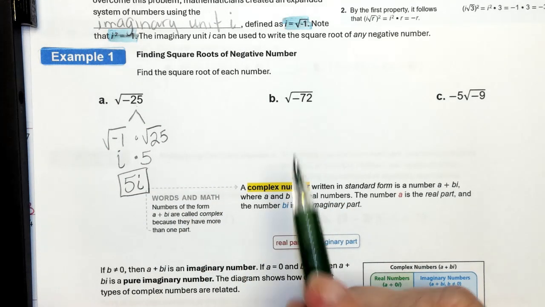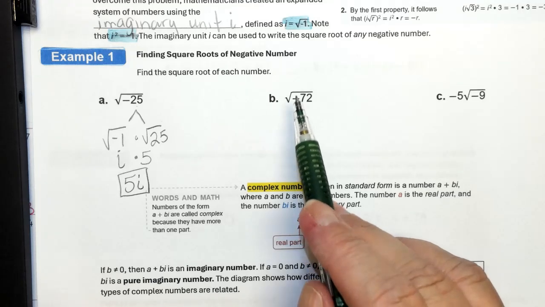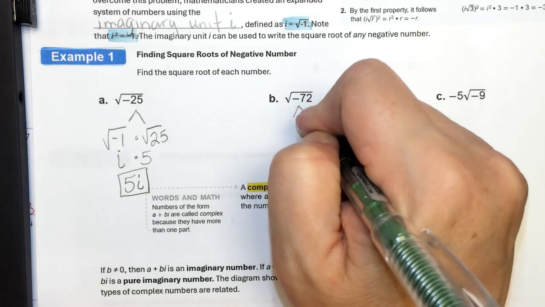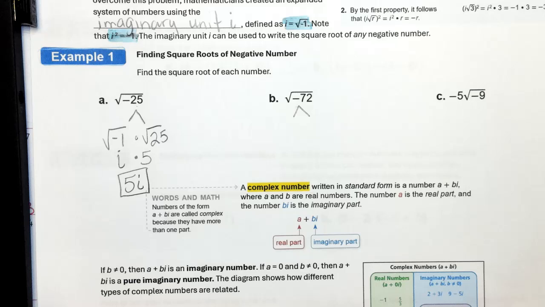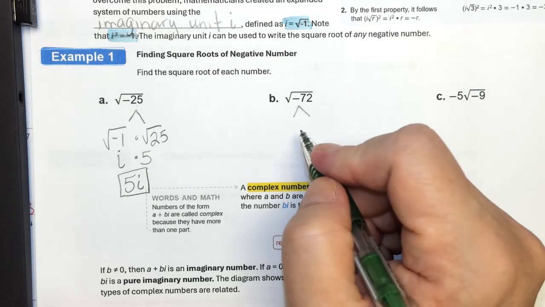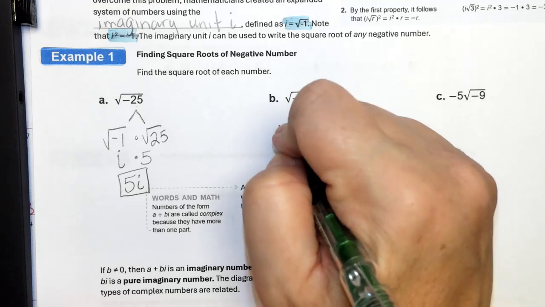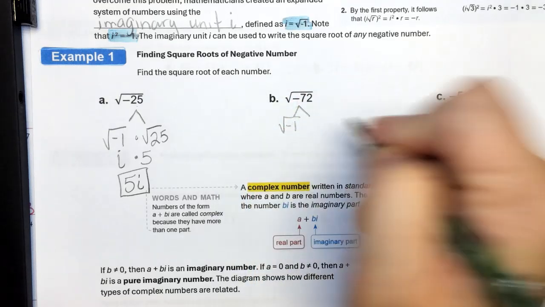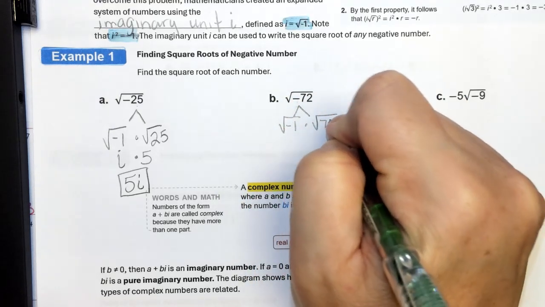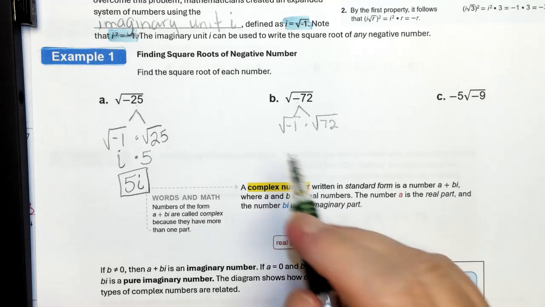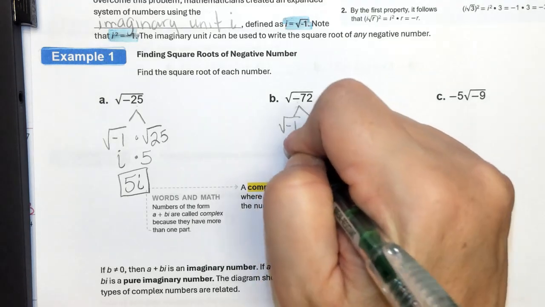All right, let's try another one. This one we have actually done the positive version of in a warm-up, depending on how far away you're watching this video is how long ago it was. So we're going to do the same thing. We're going to break it up. We're going to put -1 by itself, then we're going to do the square root of 72. The square root of -1 gives us i.